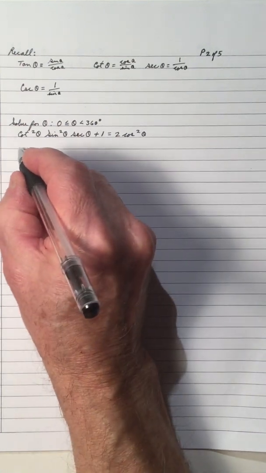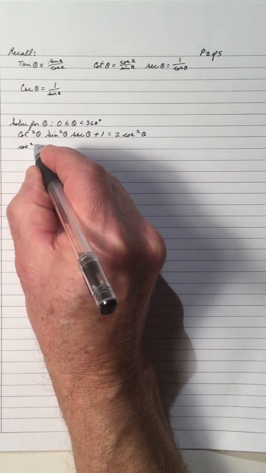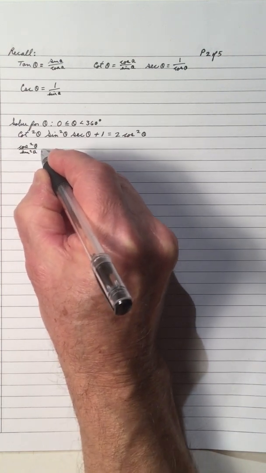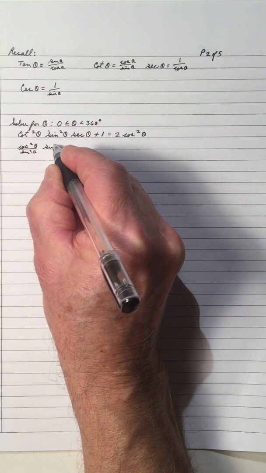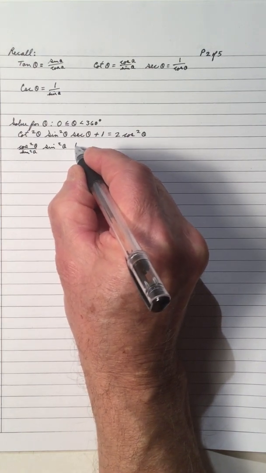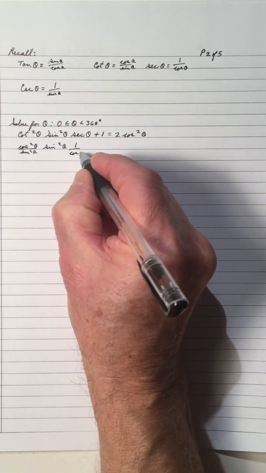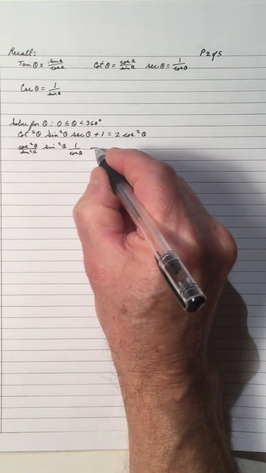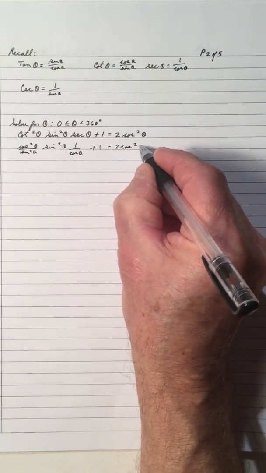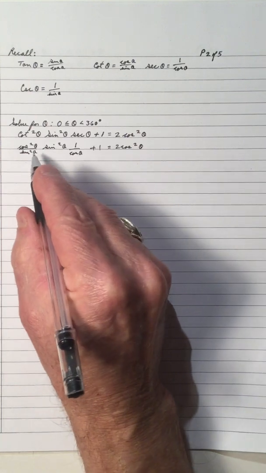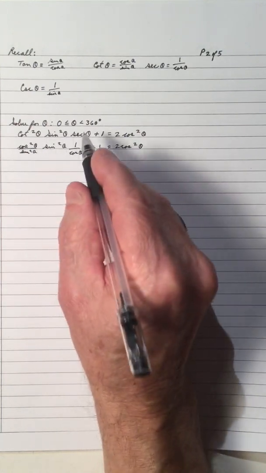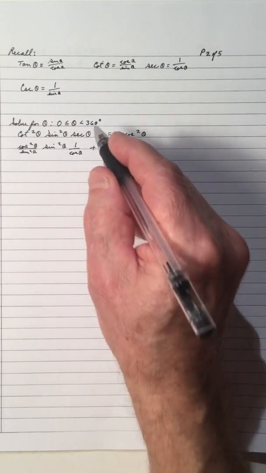So cot squared theta is cos squared theta over sine squared theta. Secant is 1 over cos theta, plus 1 equals 2 cos squared theta. So I changed cot to cos over sine, and I changed secant to 1 over cos.